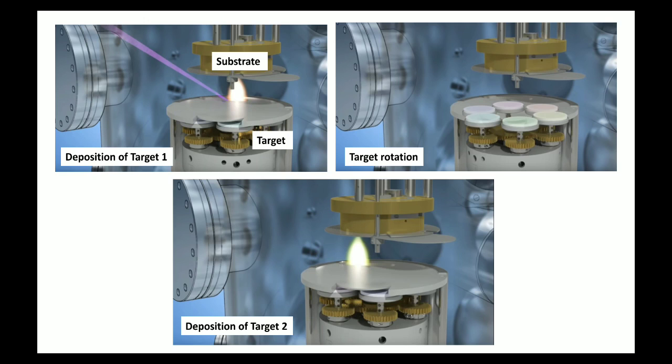Once you remove the shutter from the substrate, the material starts to deposit on the substrate. You can see that a laser pulse is coming and bombarding target 1, and there is a formation of plasma plume, and that plasma plume gets deposited on the substrate.